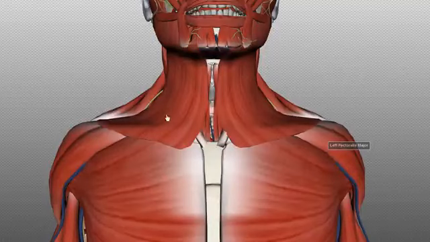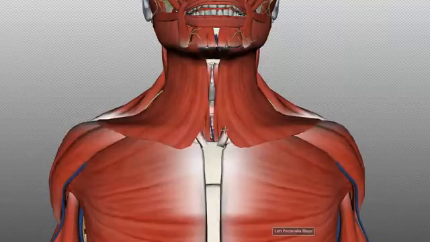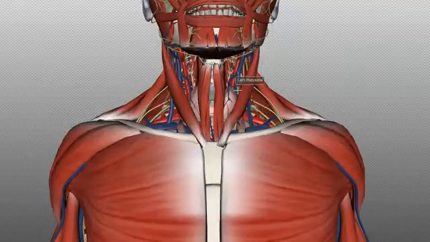So we're looking at an anterior view of the neck, and you can see these thin muscles here. So this is the platysma muscle, and this is contained in the superficial fascia of the neck. So I'll get rid of these and show you the different triangles.